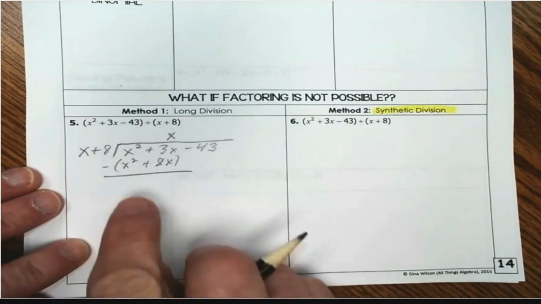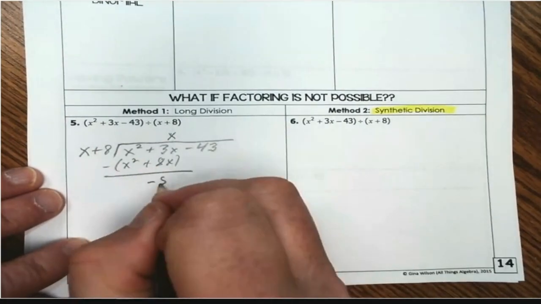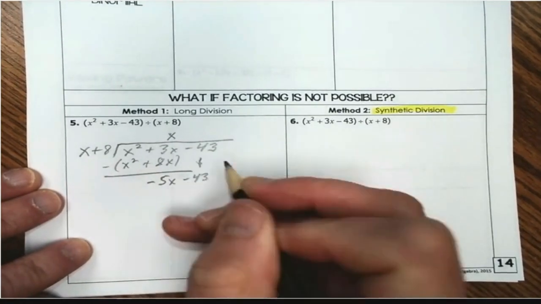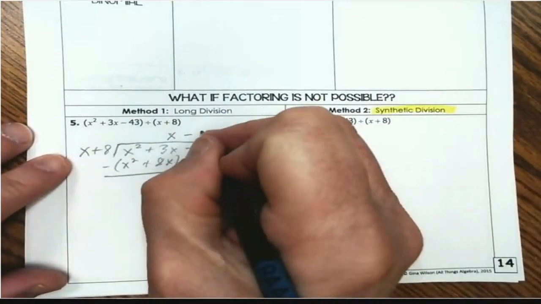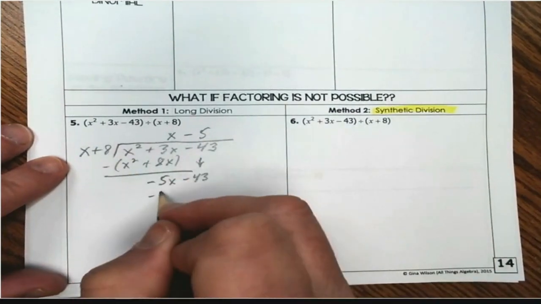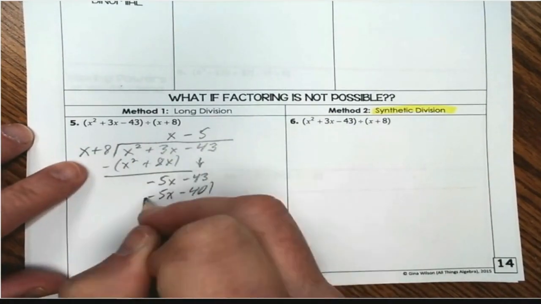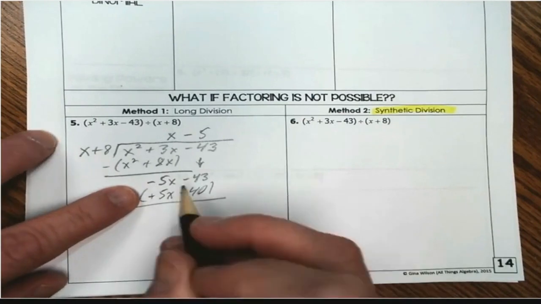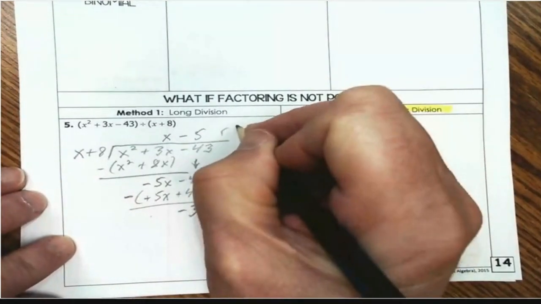Subtract that. That's nothing. 3x minus 8x is negative 5x. Bring down the minus 43, right? X goes into negative 5x, negative 5 amount of times. Negative 5 times x is negative 5x. Negative 5 times 8 is negative 40. Subtract. So when you subtract a negative, those become positive. So that's 0. This is negative 3. So this has a remainder of negative 3.